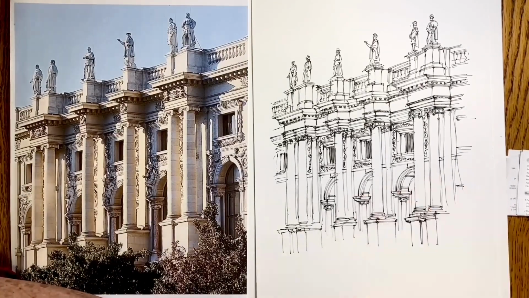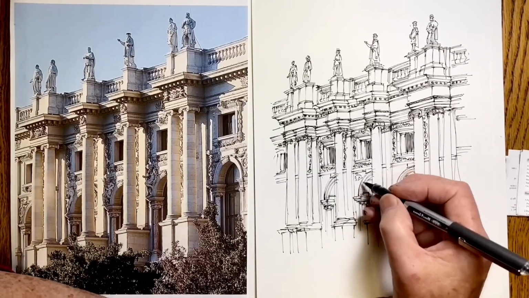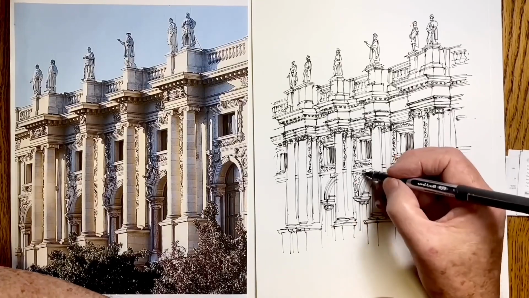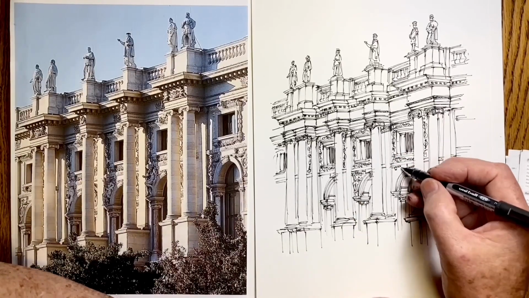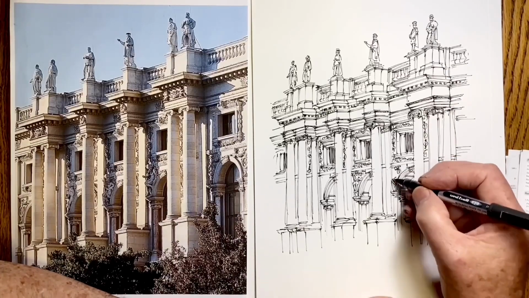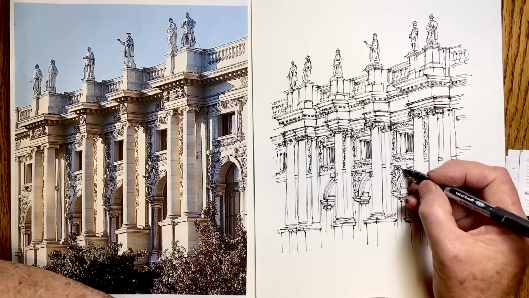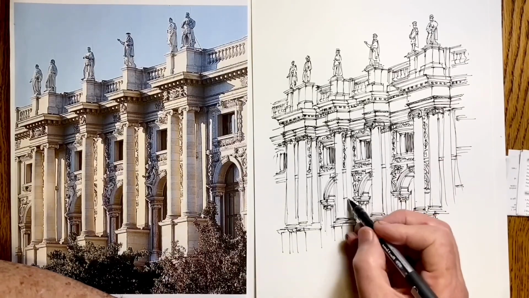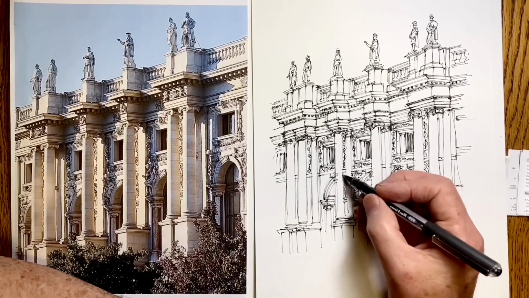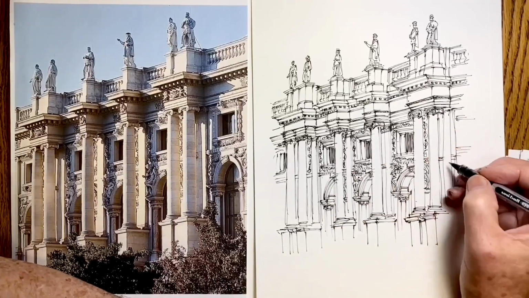Next are the figures flanking the arches. This is not life drawing. I try to capture the effect of the figures rather than draw little people. So again, it's the heads, it's the shoulders, the elbows, the knees, whatever limb is most prominent from this angle. And because it's heavily foreshortened, it's just important to draw what we can see and not to even think of it as a person.